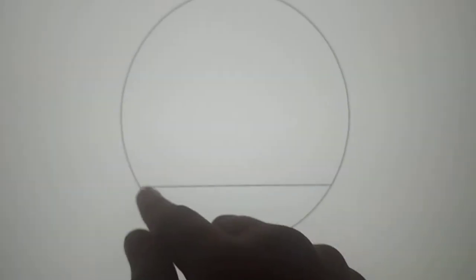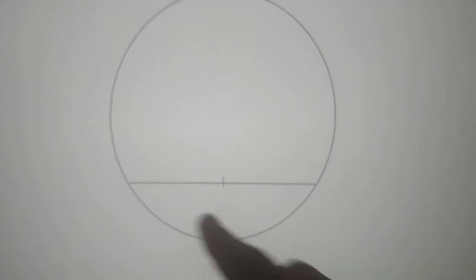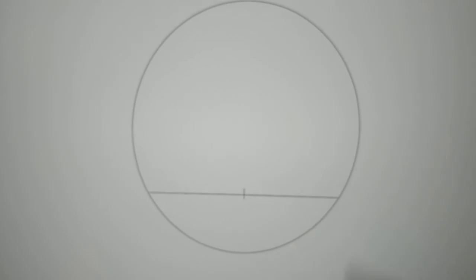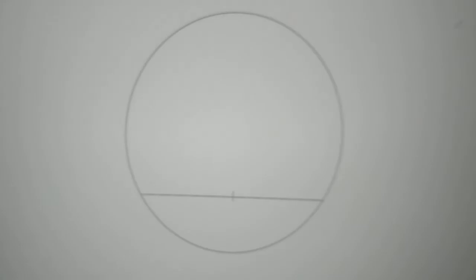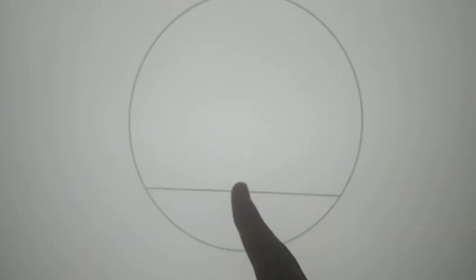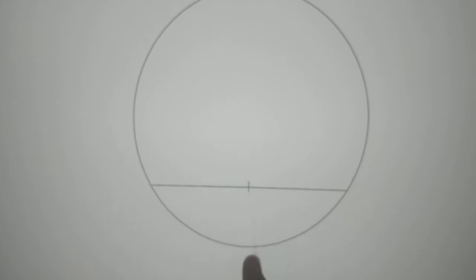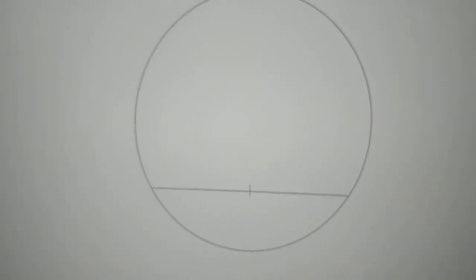Now what we're going to do is bisect the line that we have just drawn. We bisect it, so this is equal to that. Now from this point we're going to draw a perpendicular line to the top, and we're just going to continue it down.